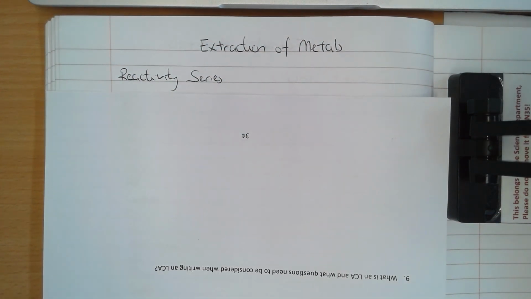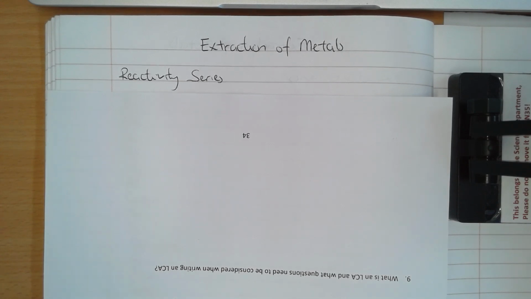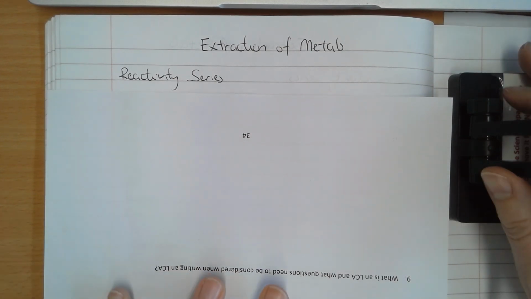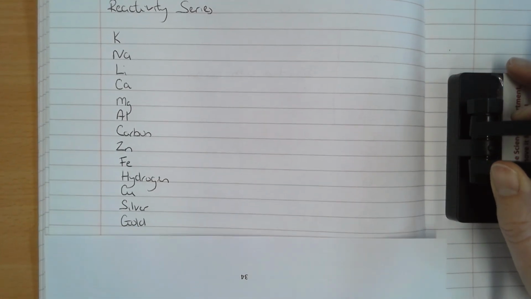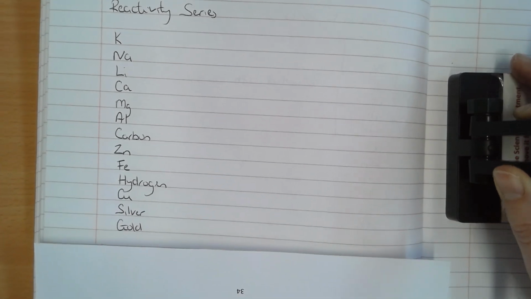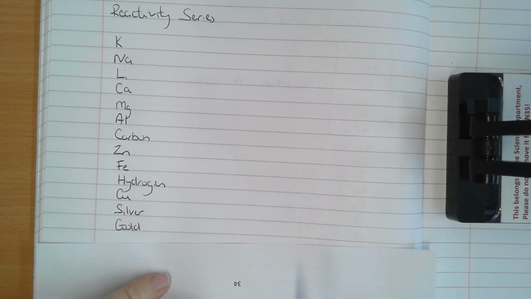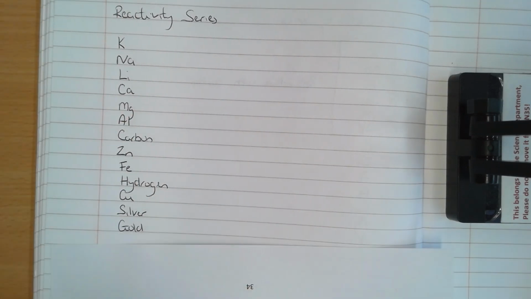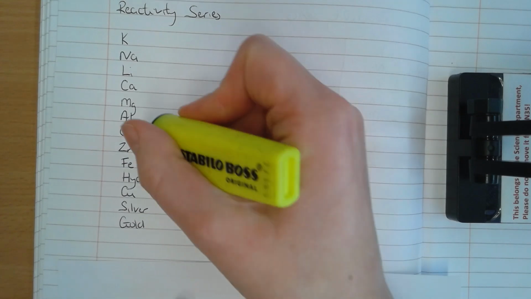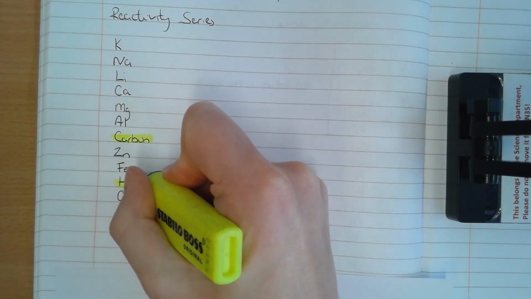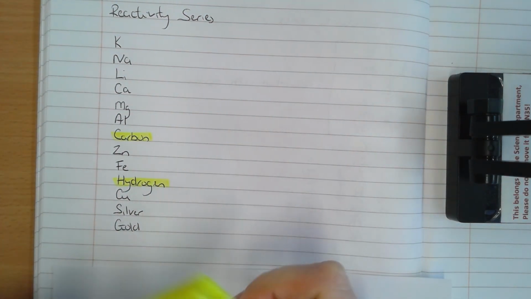Alright, so in this video we're going to look at CC11, which is extraction of metals, and this topic begins with the reactivity series. The reactivity series is just this big long list of metals that goes from the most reactive at the top to the least reactive at the bottom. You don't need to know this off by heart, but you do need to know how to use it to be able to predict how metals are extracted.